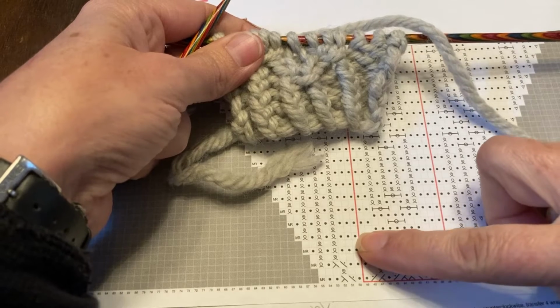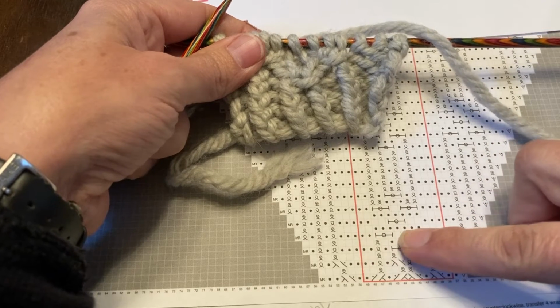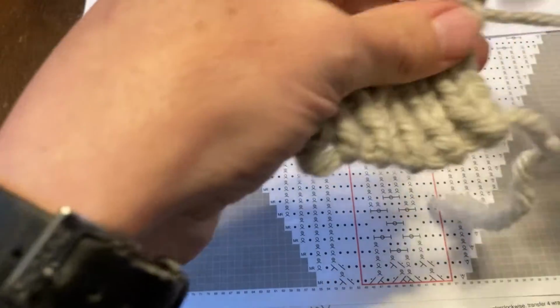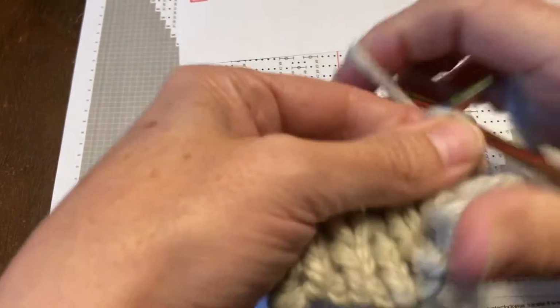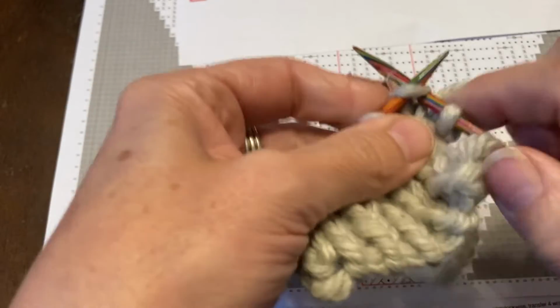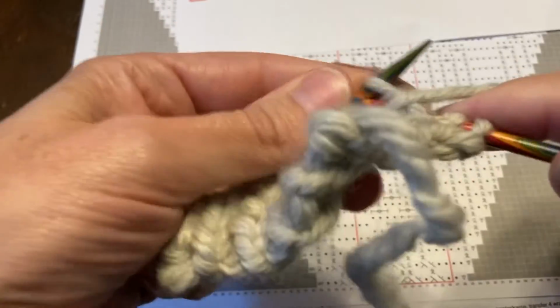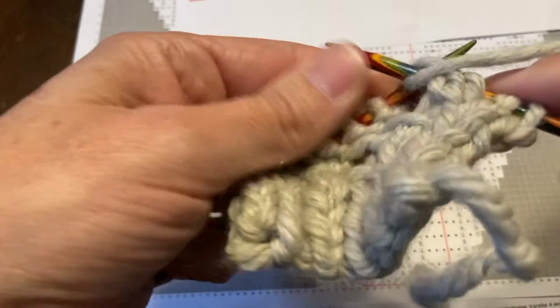Next row, knit 2, purl 7, I believe that is, and knit 3. So knit 2, purl 7, and that's a yarn over.